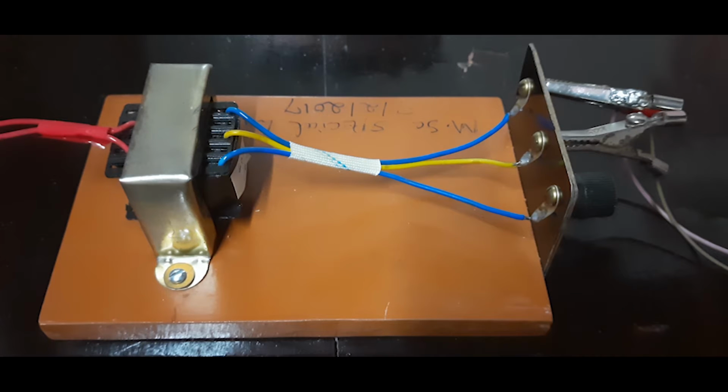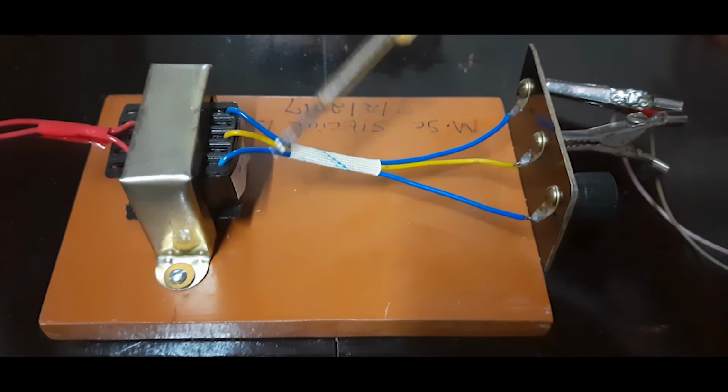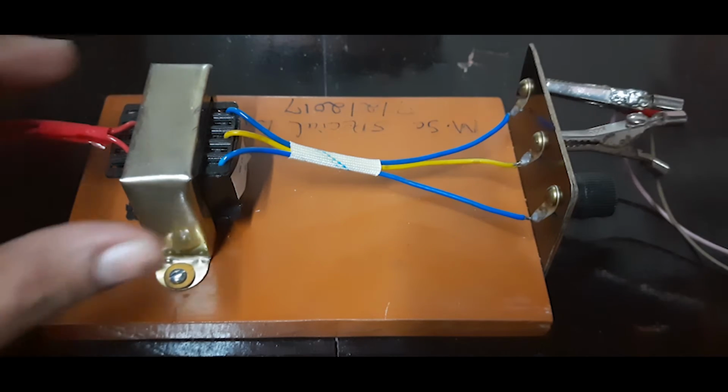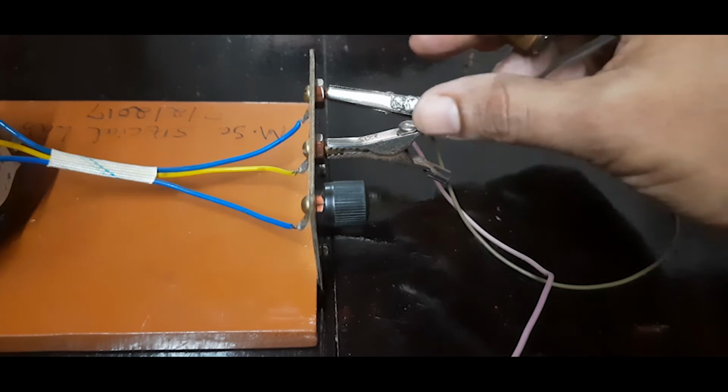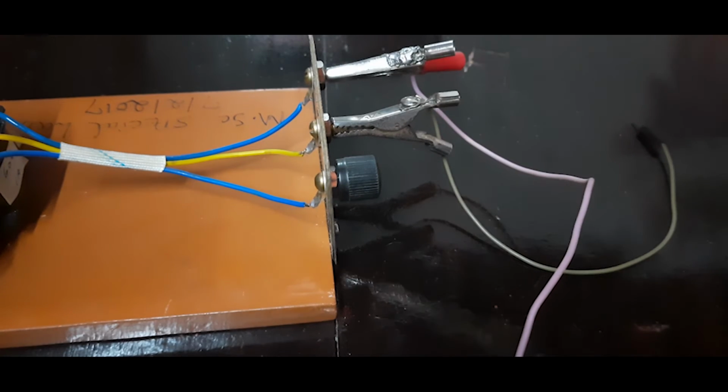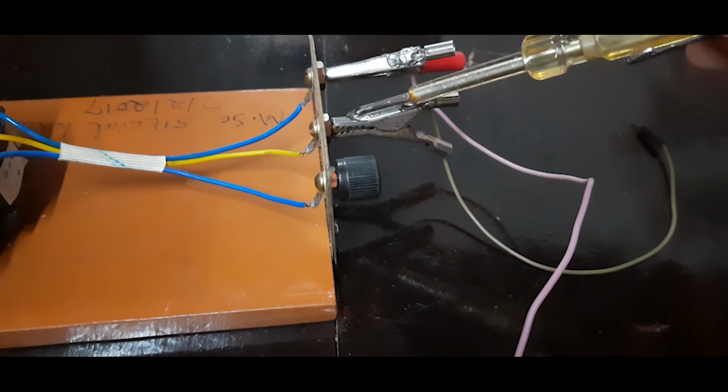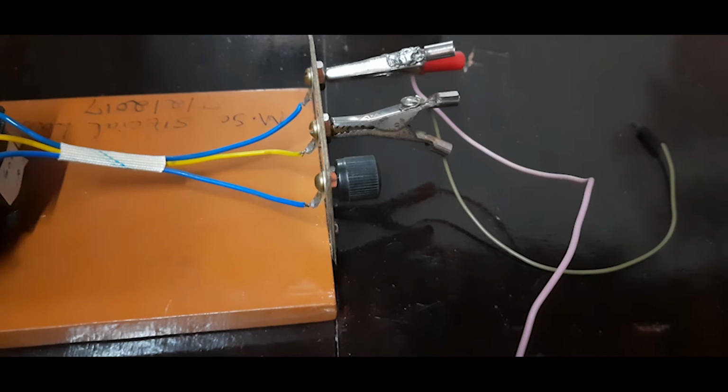I don't have a conventional signal generator with me. I'm using a transformer coil to step down from 30 volt to 6 volt here. This is a center tap, but I would like to take just the output from this point and this point, which would be 6 volt.